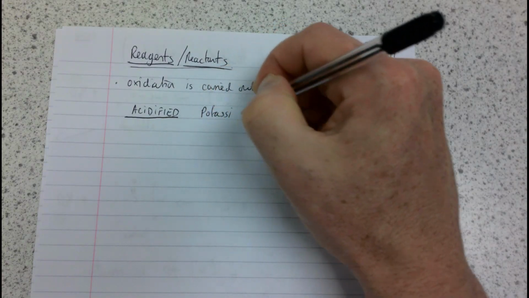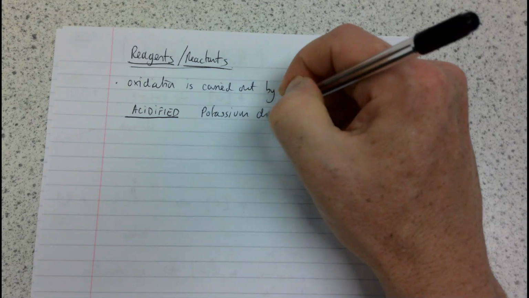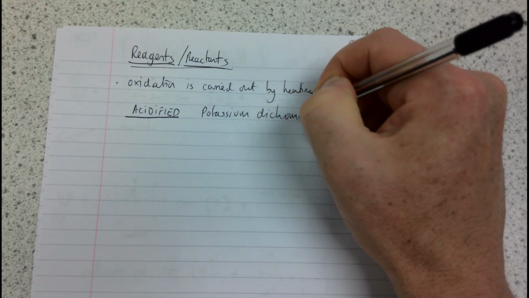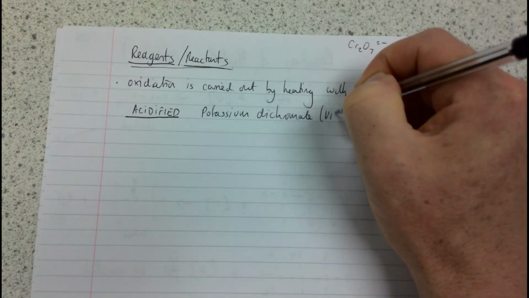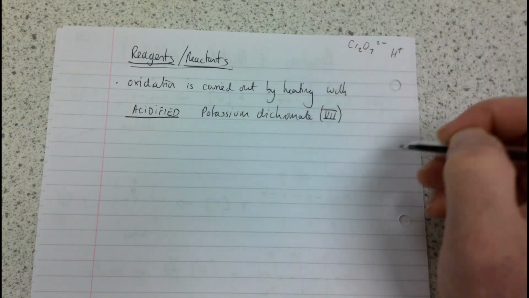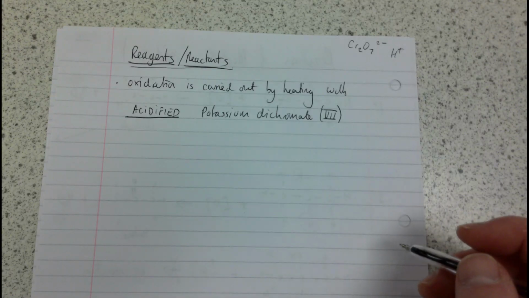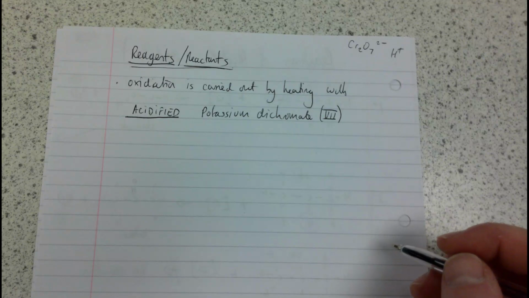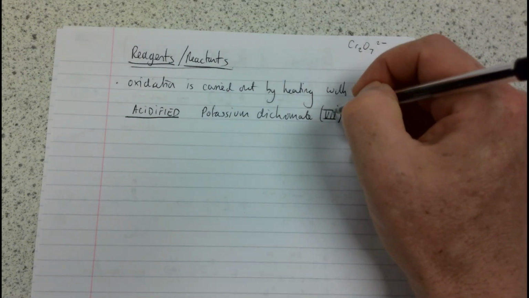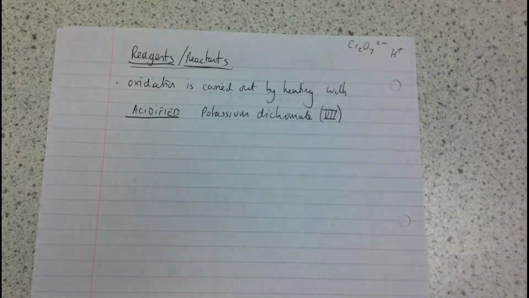It could be sodium or potassium dichromate 7. Why have I put the Roman numerals afterwards, do you think? Finish catching up with the writing and then tell me why it's dichromate 7 and not dichromate 3 or 9, or why do I need that 7 after it?